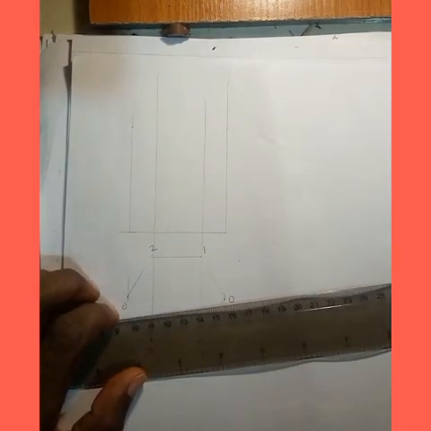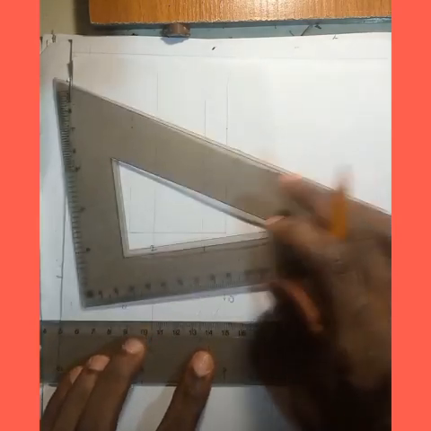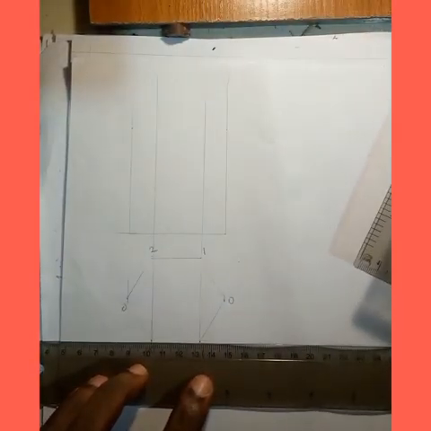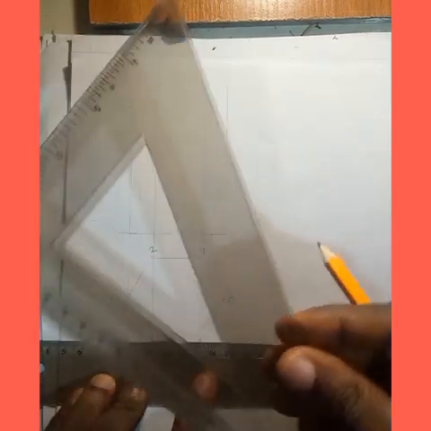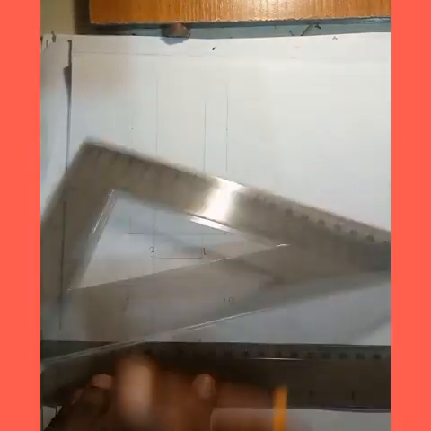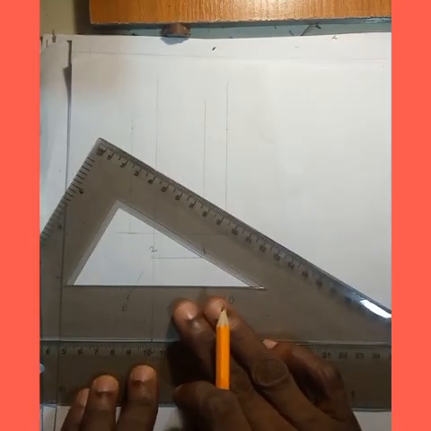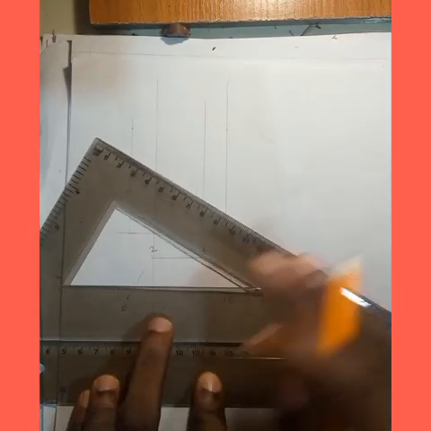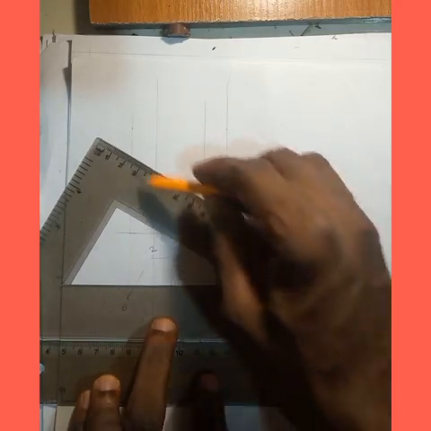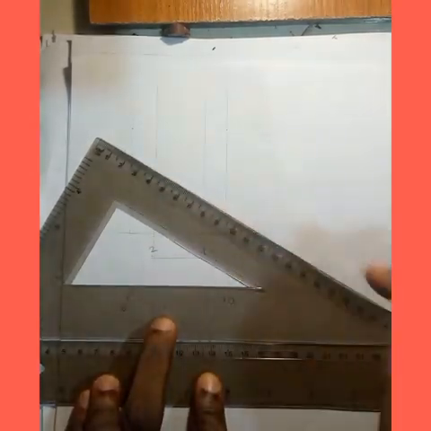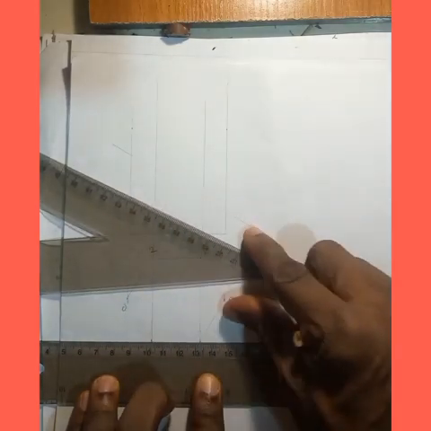So now we've been told that this is inclined at 30 degrees to the horizontal plane. So you take your set square and then you draw the section plane at 30 degrees. You know automatically this place is 30 degrees.